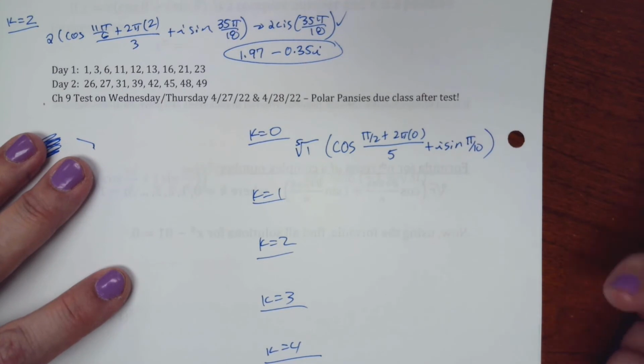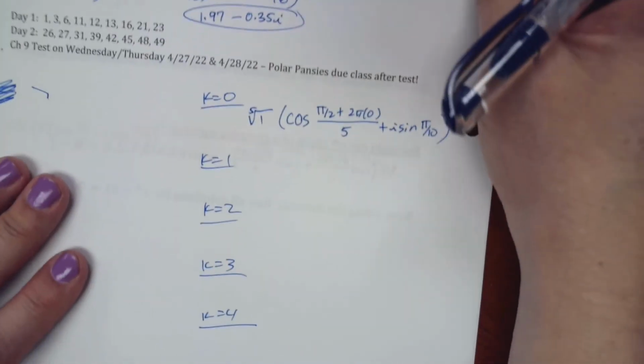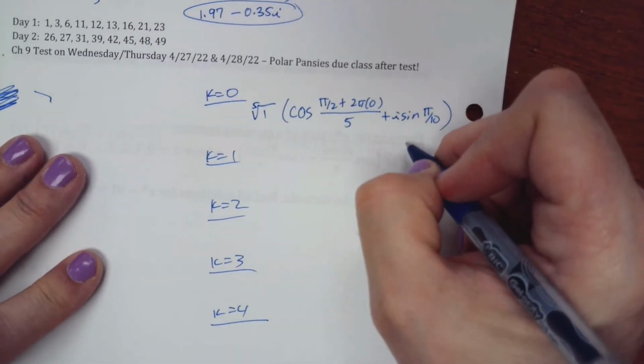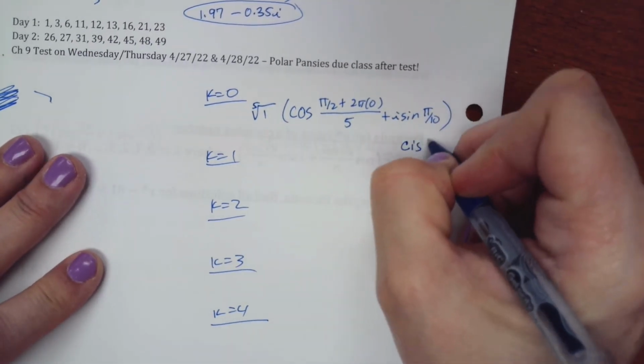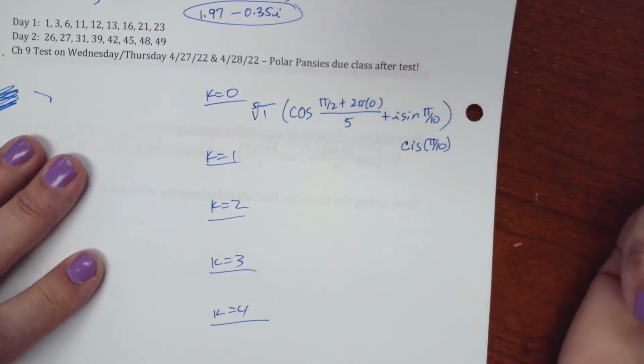So I think what I'm going to do here, I showed you how to do the calculator stuff already, so I'm just not going to do that on this answer. I'm just going to write my answer like this, cosine plus i sine of pi over 10, because my R value is 1 in front, so I don't really need to write that either.